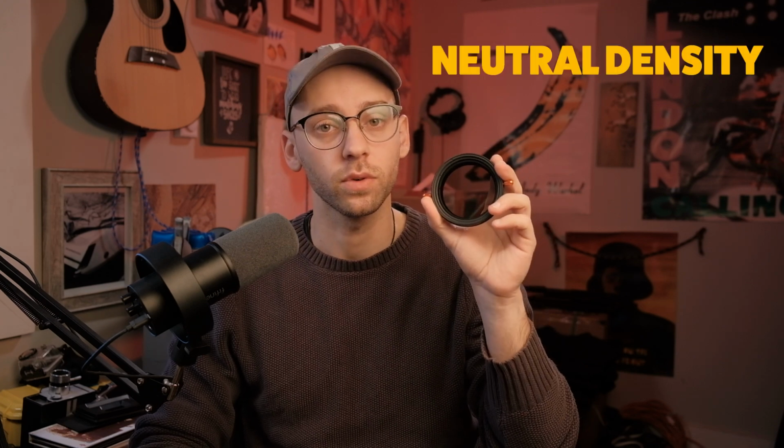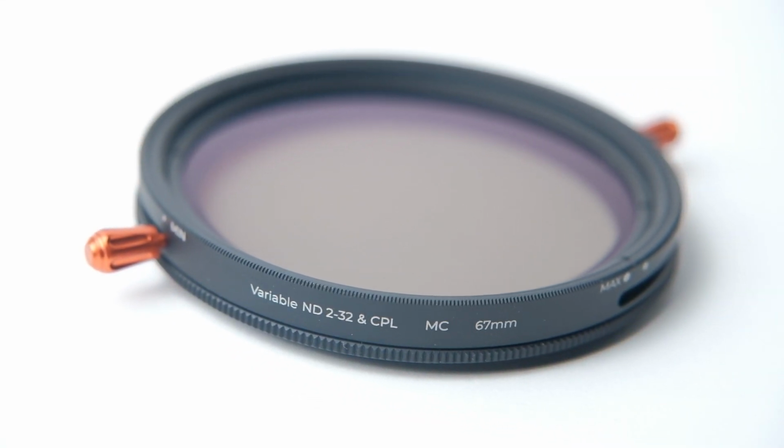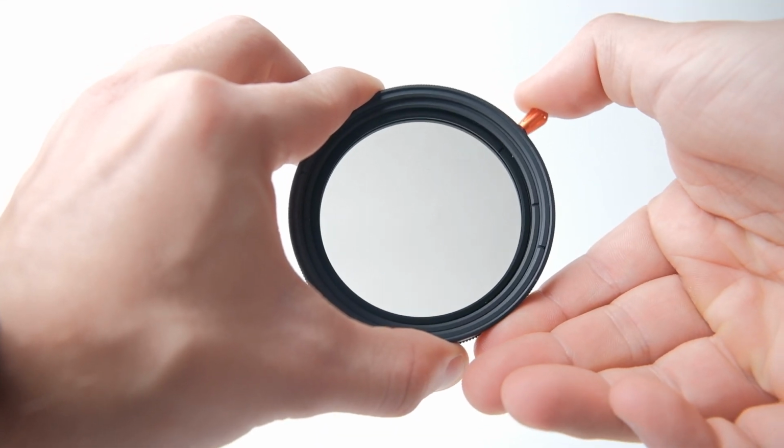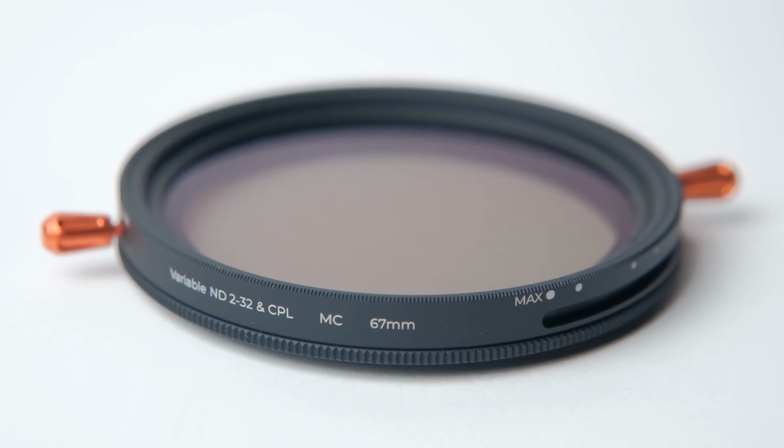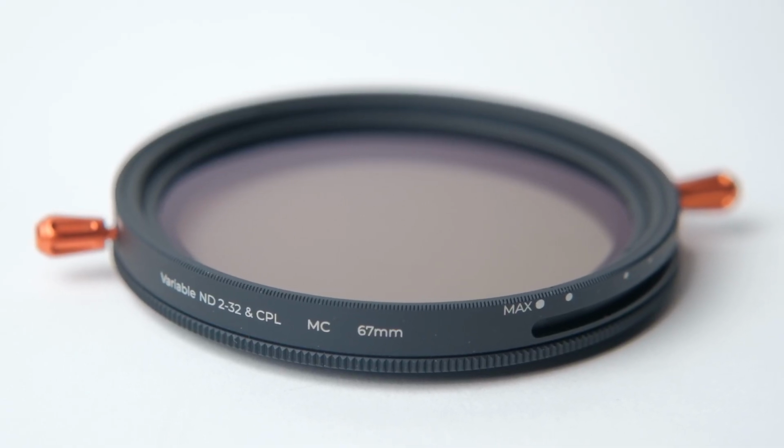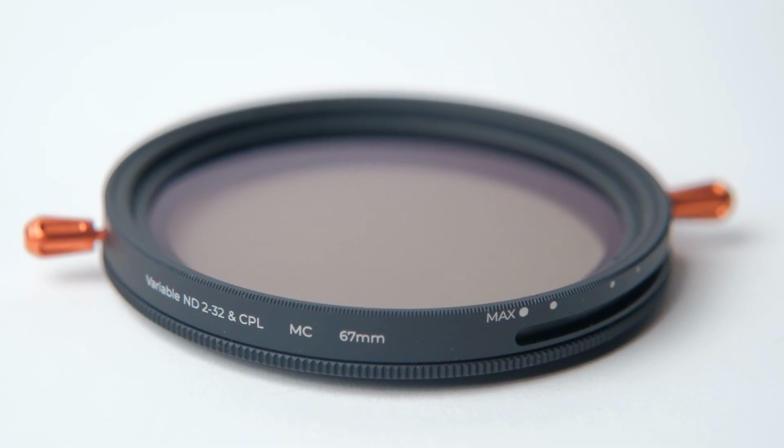That is where these little tools come into play. Neutral density filters, or ND filters. ND filters are like sunglasses for your camera. They reduce the intensity of all the light entering your lens without changing the colors, letting you use slower shutter speeds or wider apertures even in bright conditions.